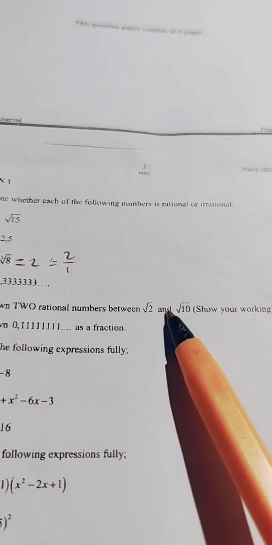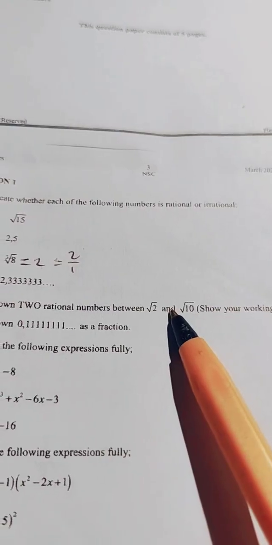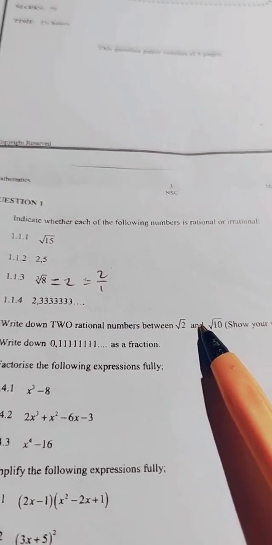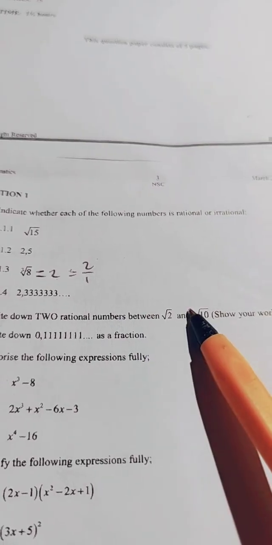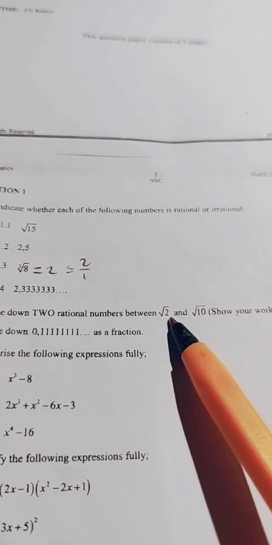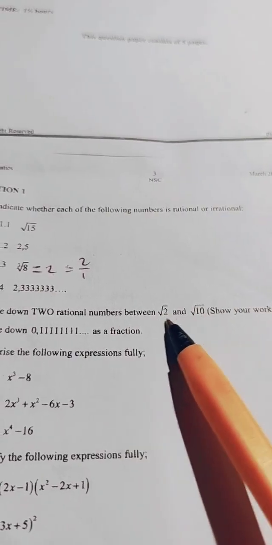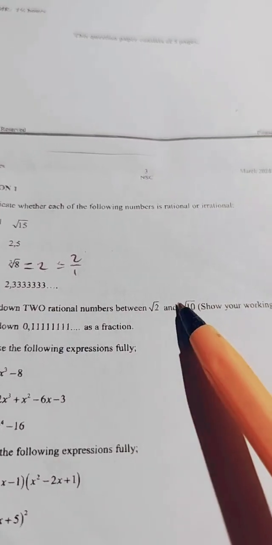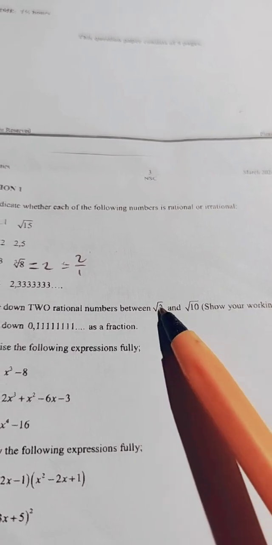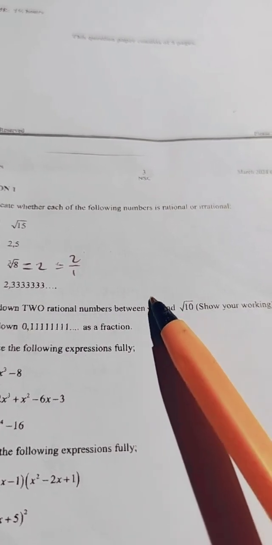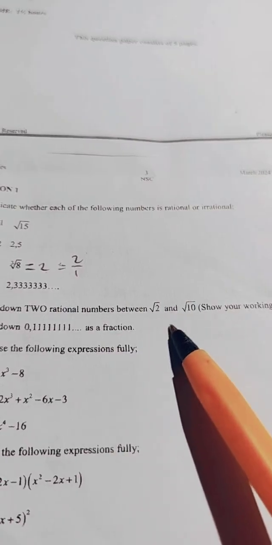Between 1 and 2. Write down 2 rational numbers. So these rational numbers need to exist in between these 2 numbers, to be exact.